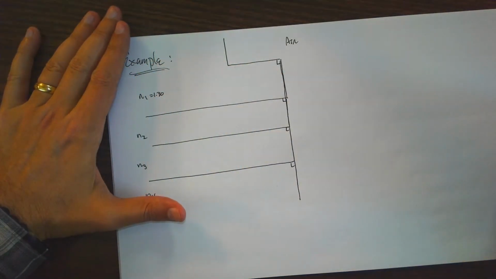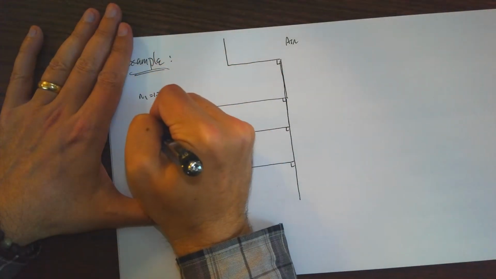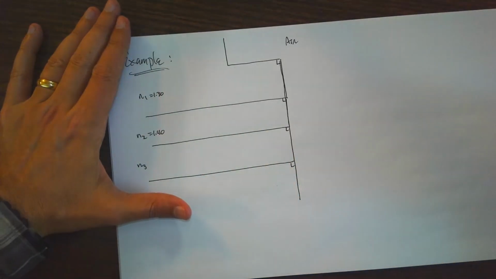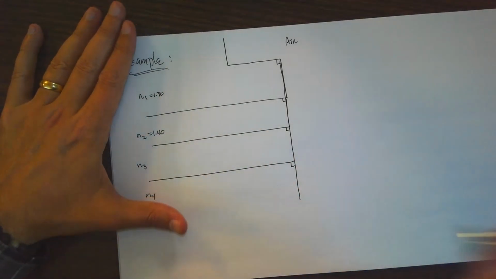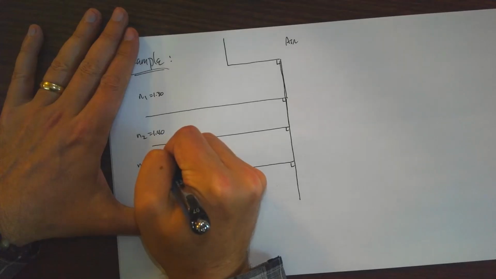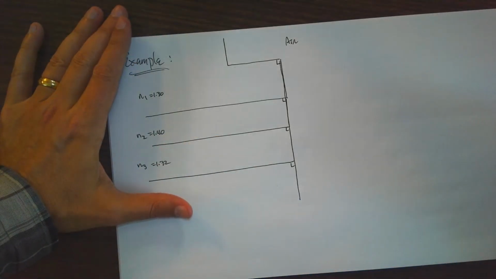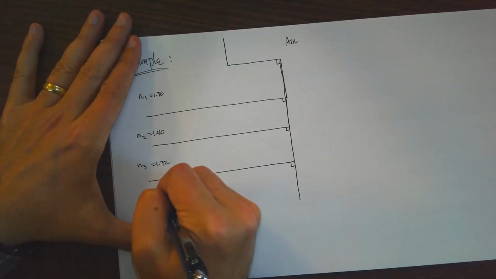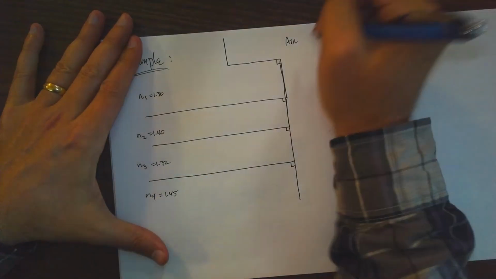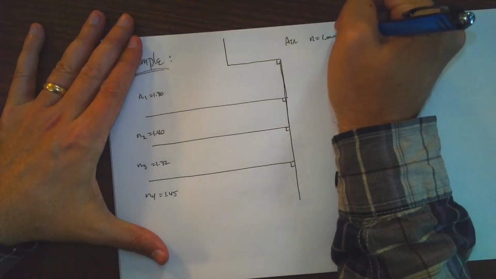And they give me that index 1 is 1.3. They give me that index 2 is 1.4. They give me that index 3 is 1.32. And then they give me that index 4 is 1.45. Air is 1.